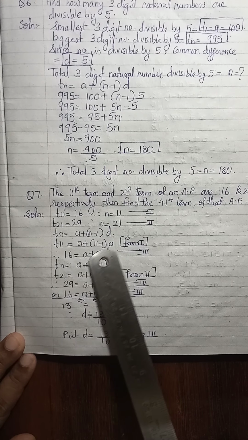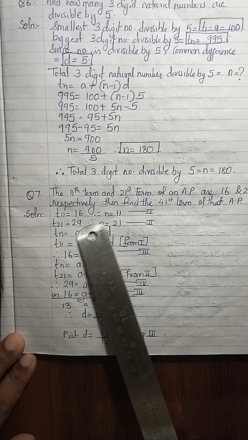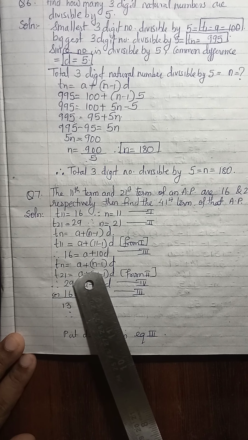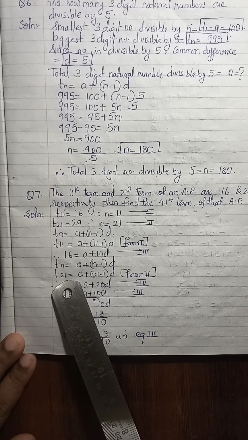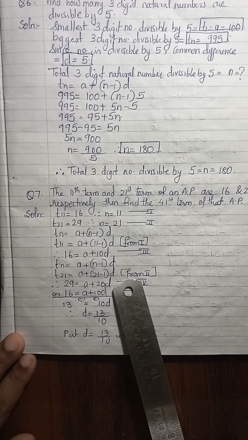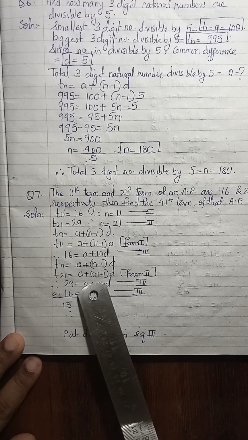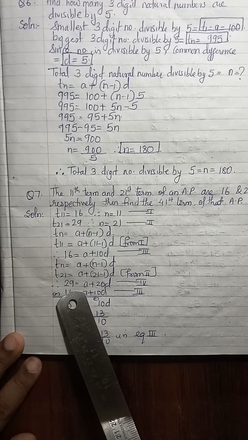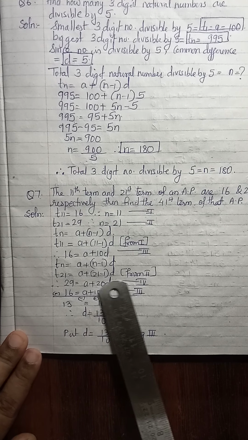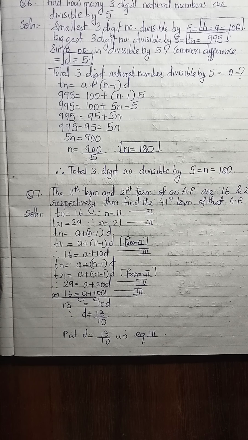The 21st term, which is already given as 29. Here again use the formula Tn equals a plus (n minus 1) into d. T21 equals a plus (21 minus 1) into d, from equation 2. Now put the values: T21 we know is 29, equals a plus 20d. Now with the help of equations 3 and 4 we have to solve simultaneously and find the values of a and d. With a and d we can find the 41st term.